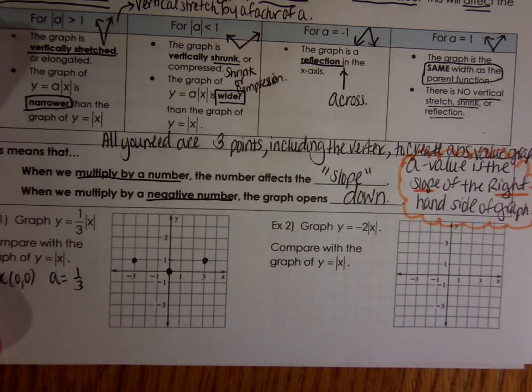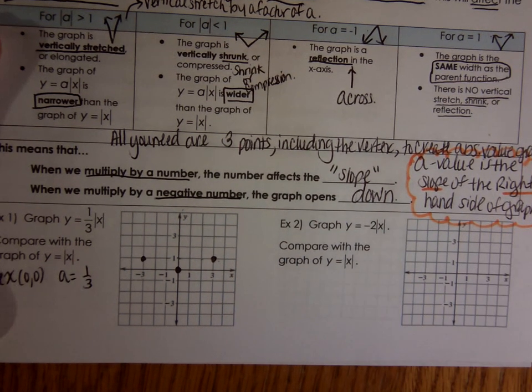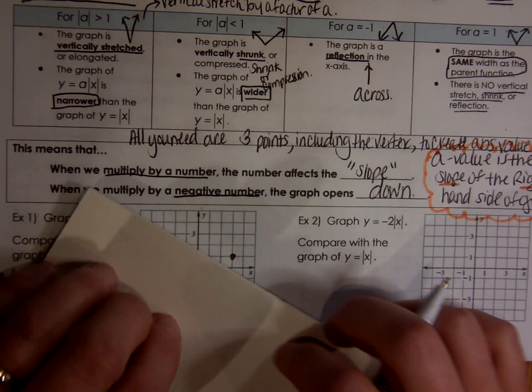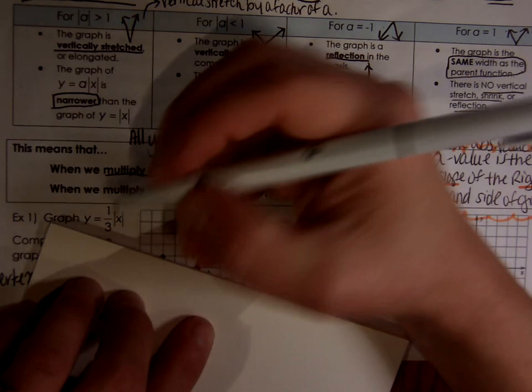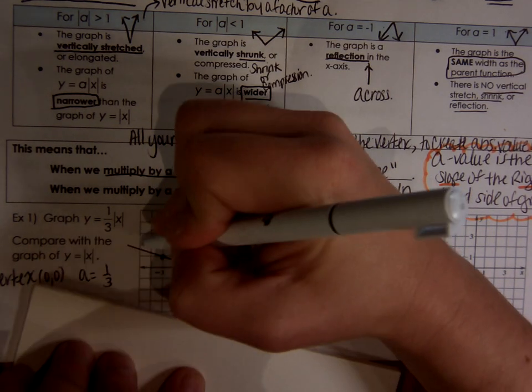So that is something that you need to know. So I have my 3 points. That's perfect. I'm going to use my straight edge to draw each side of my V.